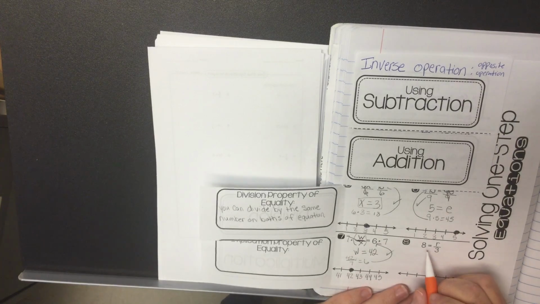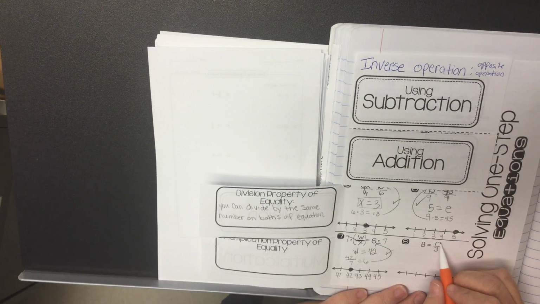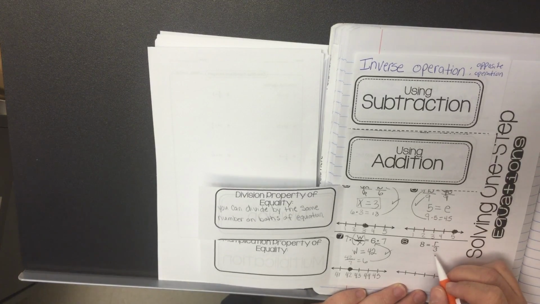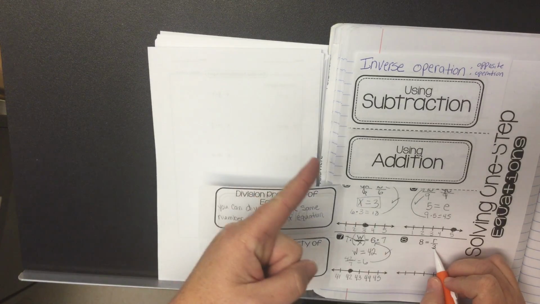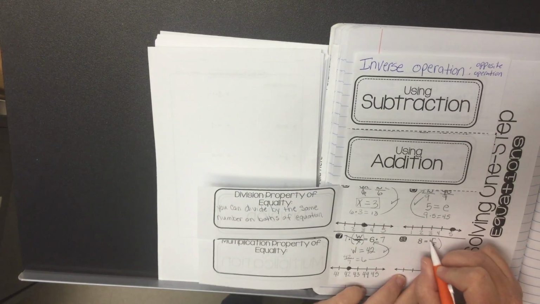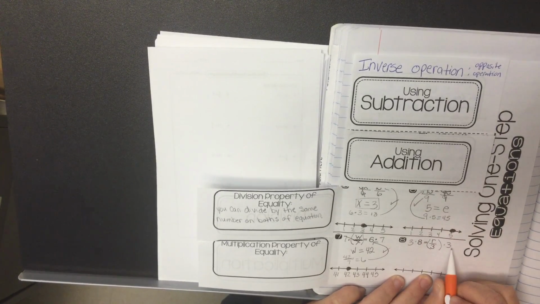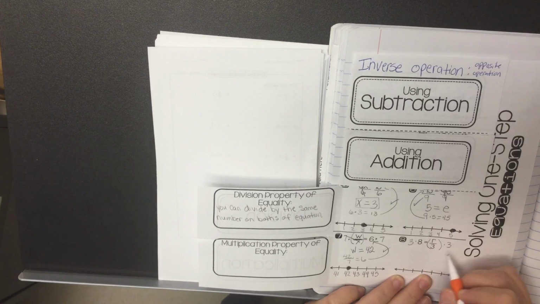All right, next one is 8 is equal to some number divided by 3. What am I doing to my variable? I'm dividing it by 3, so the inverse operation would be to multiply it by 3. Whatever I do to one side, I'm going to do to the other.